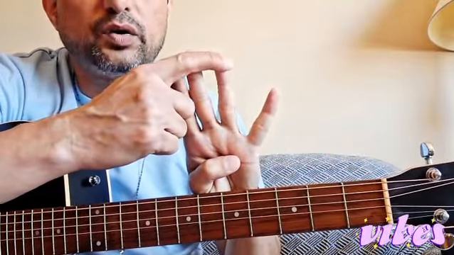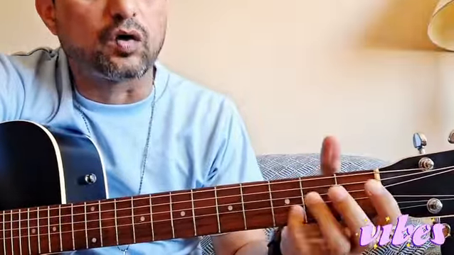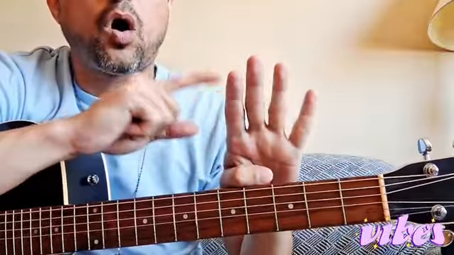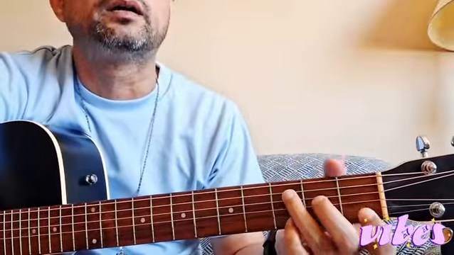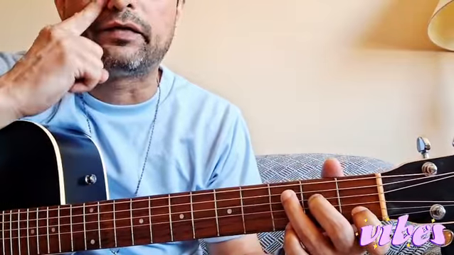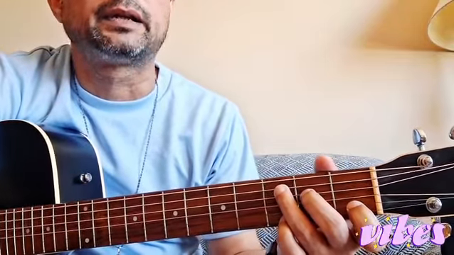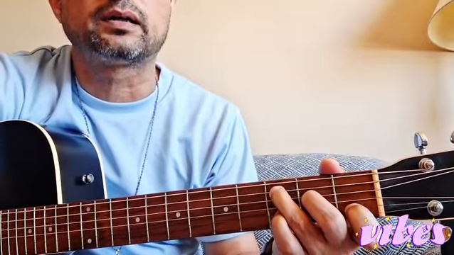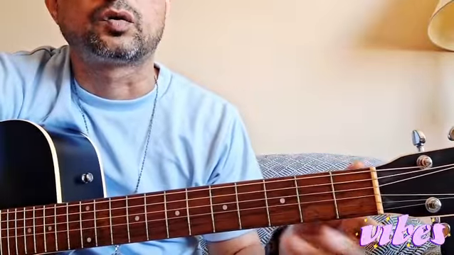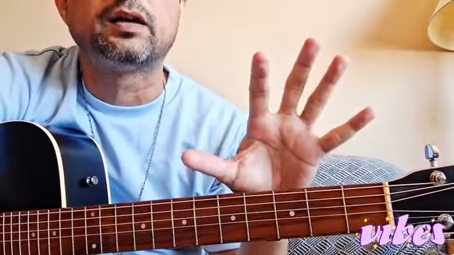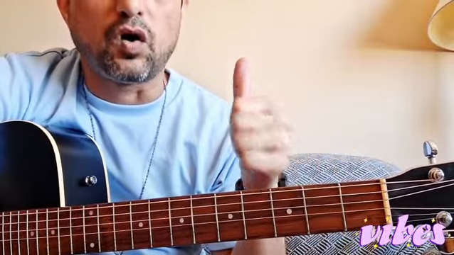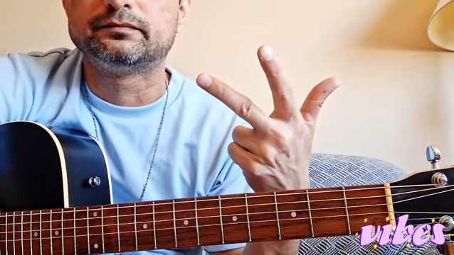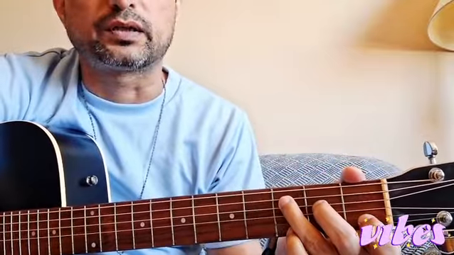In the third lecture we are going to cover all minor chords in the open position, and in the fourth lecture we are going to cover all 7 chords in the open position, and the definition of a 7th chord technically I will explain in the fourth lecture when we cover the 7th chord. So in this chord series we are going to cover all major chords, all minor chords, all 7 chords at this beginner stage in the open position.